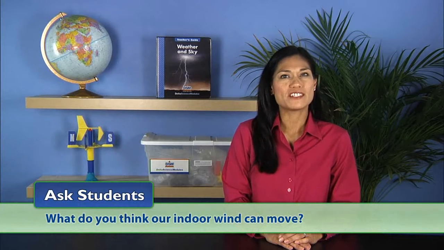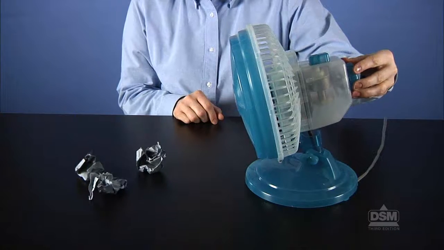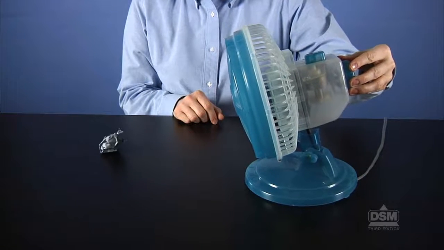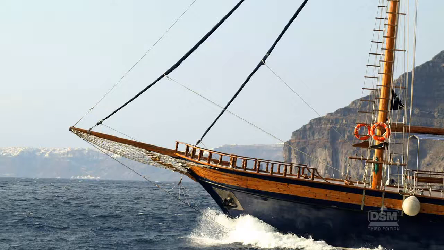When students observe that the air is not blowing hard enough to move the book, ask, "What do you think our indoor wind can move?" Test different objects such as small papers, loose clothing, and so on. Introduce students to the idea that objects blown by the wind can be used to observe how strong the wind is. Tell students that many years ago, a ship captain named Beaufort came up with a way to describe wind speed by observing the way that ships acted in the wind.